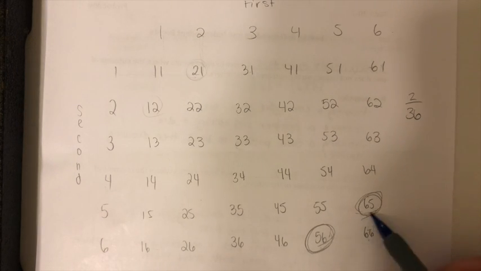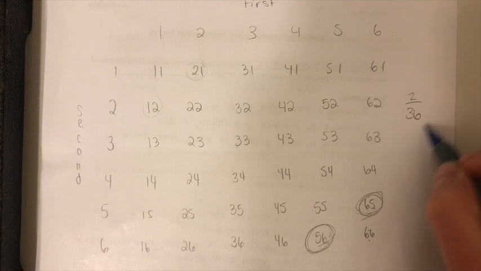Because the order doesn't actually matter. It didn't say the first die has to be this, second die has to be this. It just wants both, and so we can either have first, second, or first, second. Okay, so that 2 out of 36 is what we solved for. So that's why it's really important to have that two different scenario method.